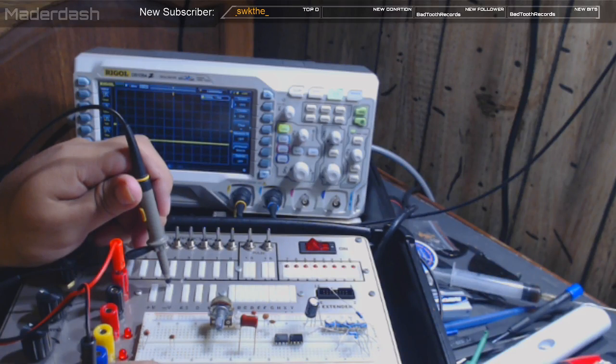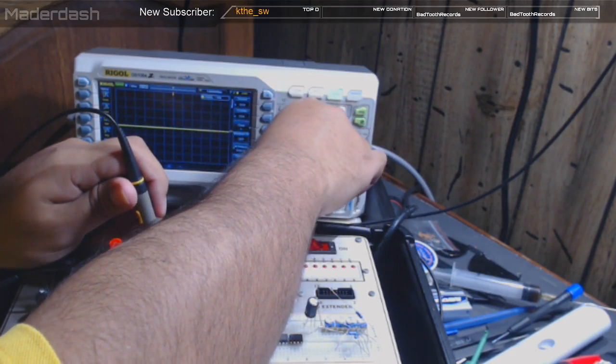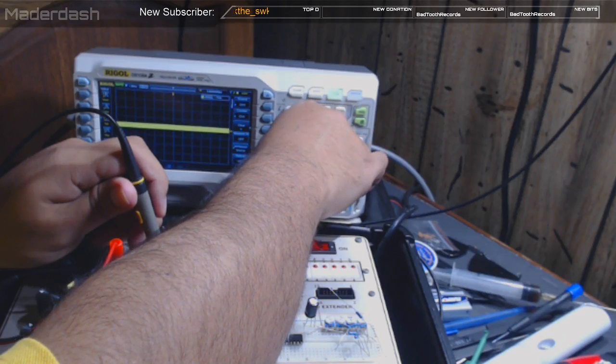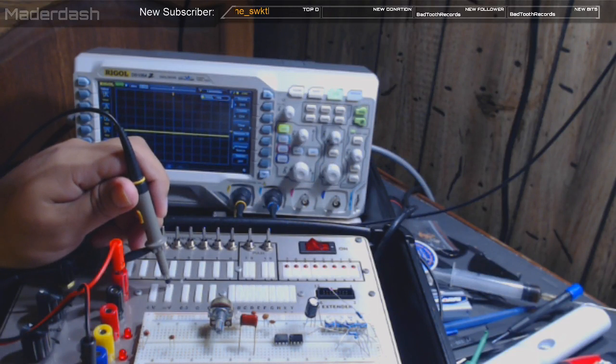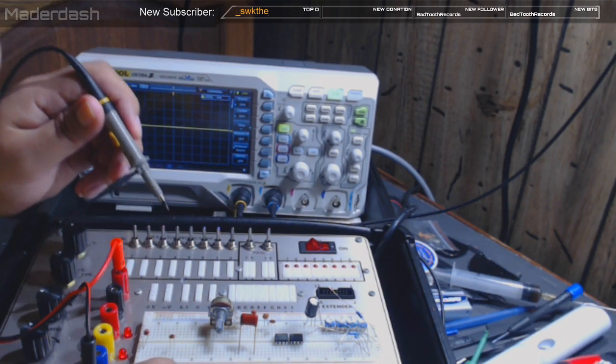It reaches 18 volts. It's pretty dirty also. Yeah, 1.25 volts on the negative.